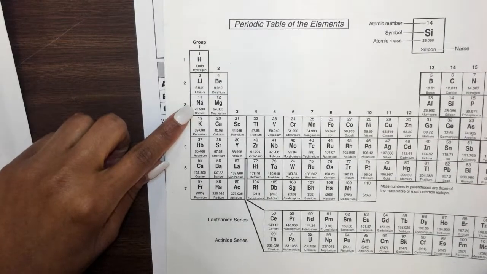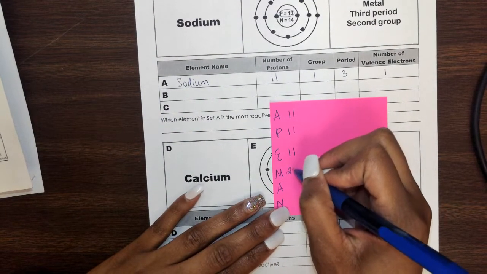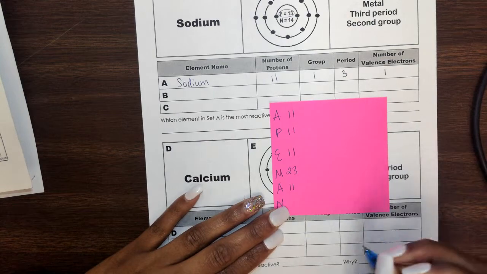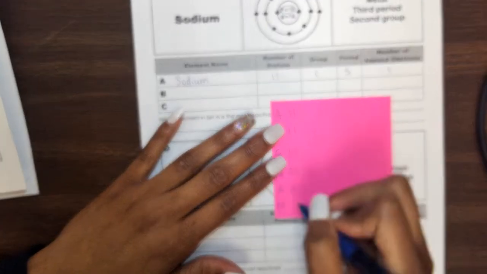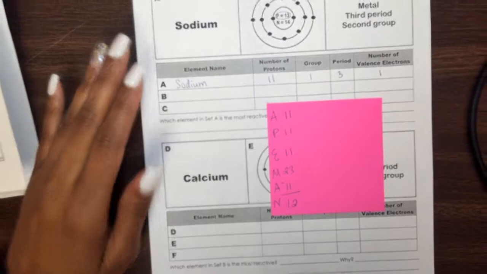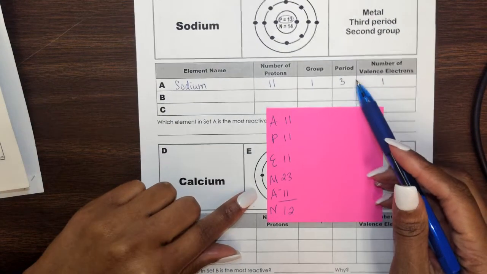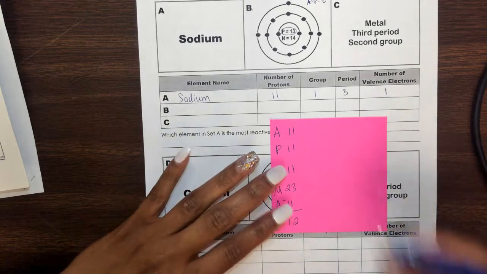So 22.9 becomes 23. And we have 23 minus 11 to get our number of neutrons. So 2 and 1, which means it has 12 neutrons. So now let me draw the model to prove that it has 1 valence electron and 3 orbitals.